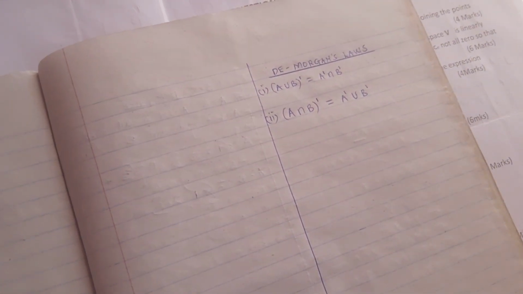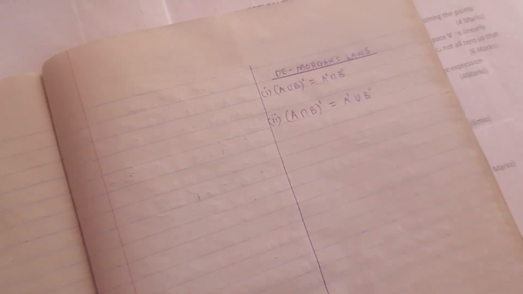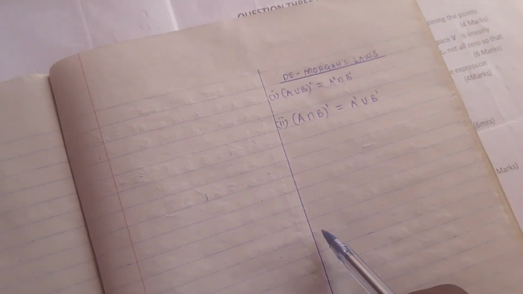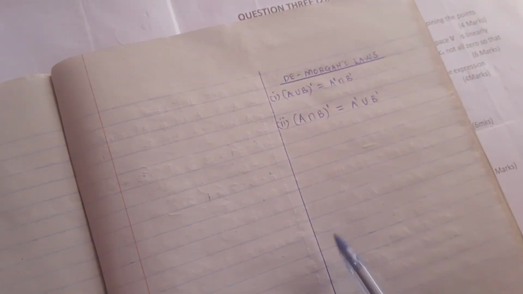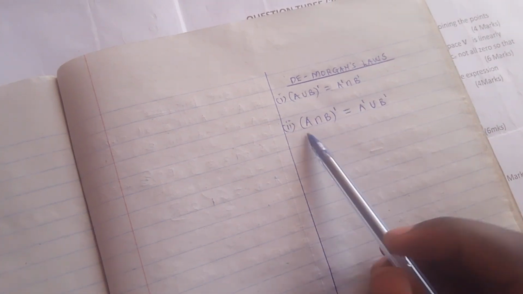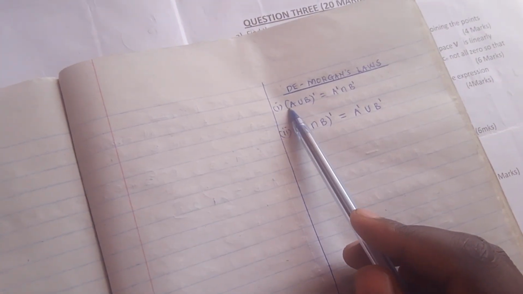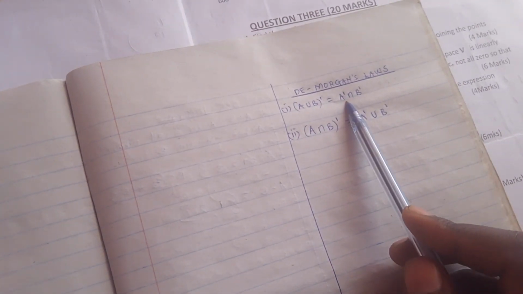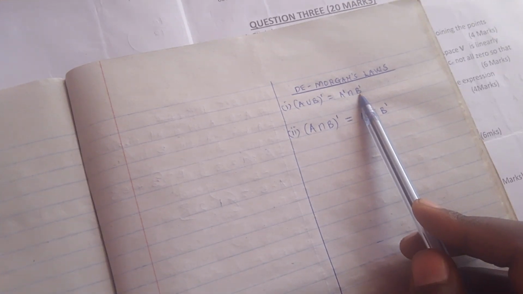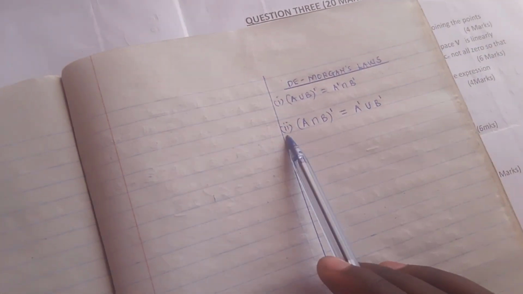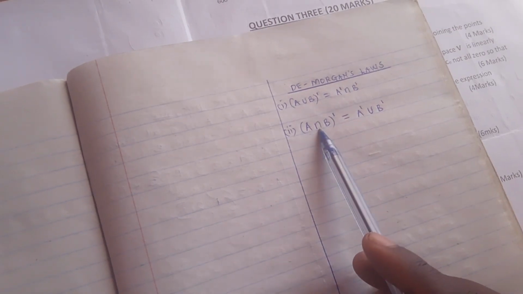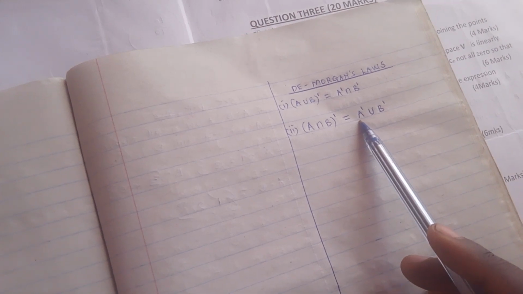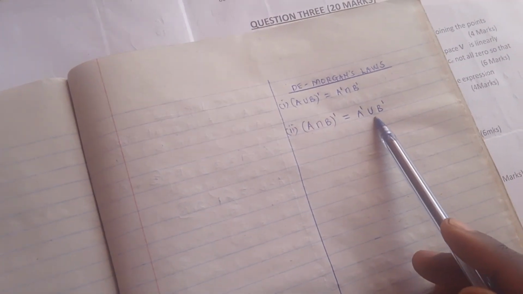Today we'll be taking you through De Morgan's laws, and under these laws we are going to look at the proof of these two laws. Let us look at the first law, which says (A union B) complement is equal to A complement intersection B complement. And the second law says (A intersection B) complement is equal to A complement union B complement.